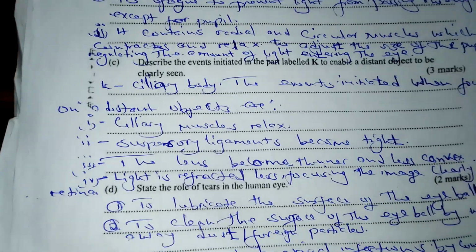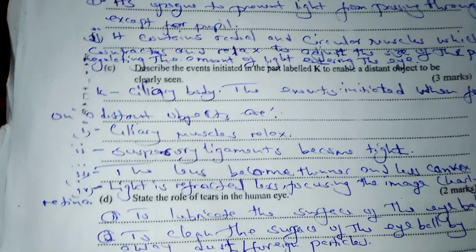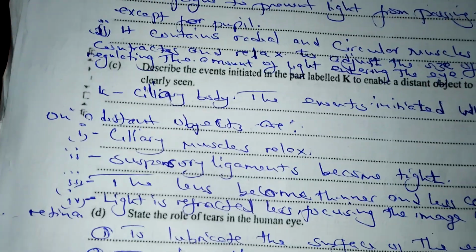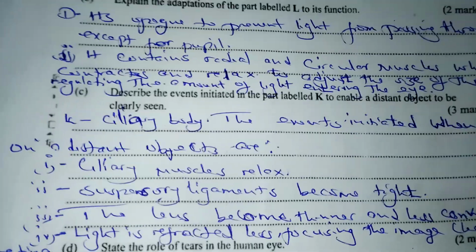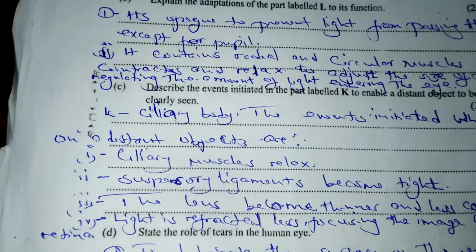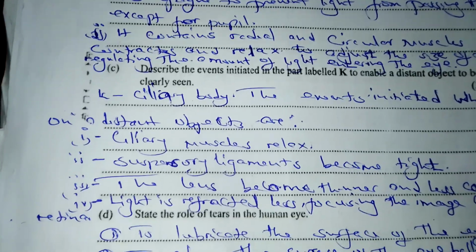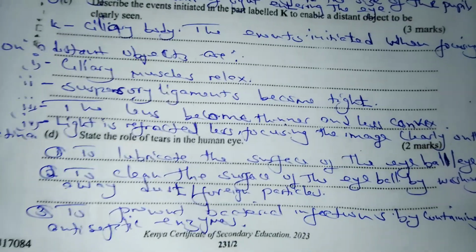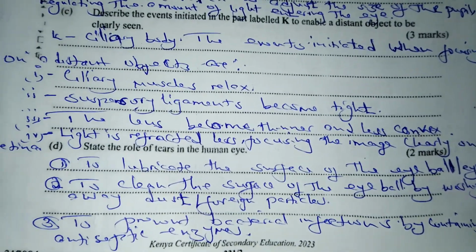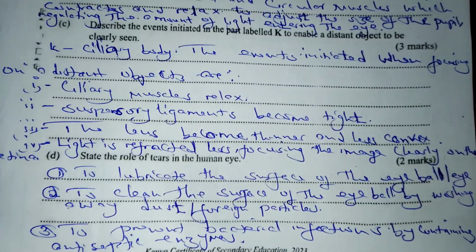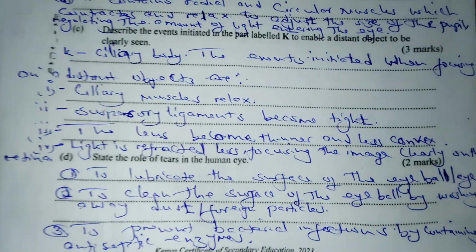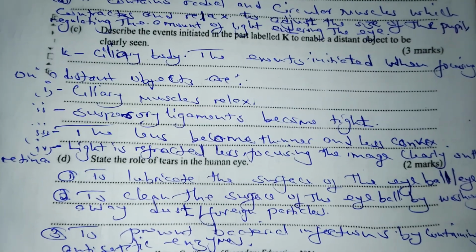Then we are told to state the role of tears in the human eye. Remember, tears play a very important role in the human eye, and they have the following functions. It lubricates the surface of the eyeball. It lubricates the surface of the eyeball.